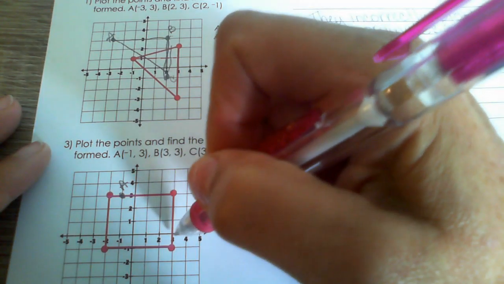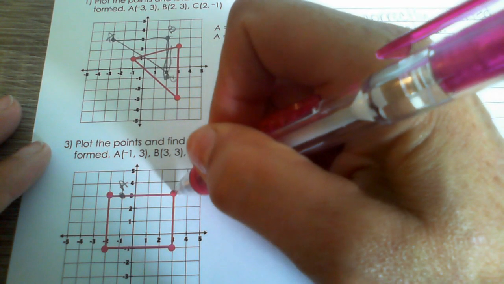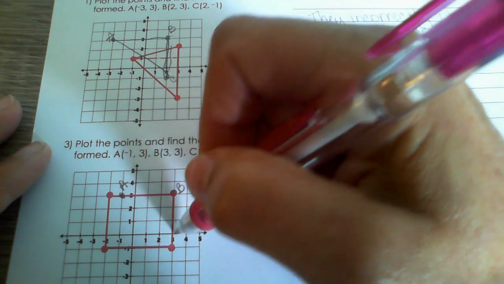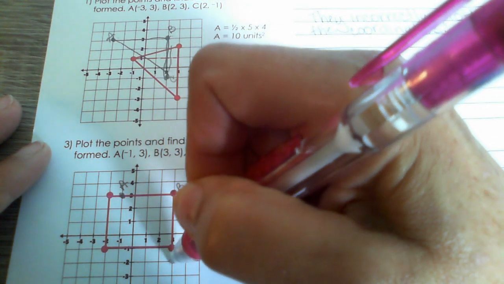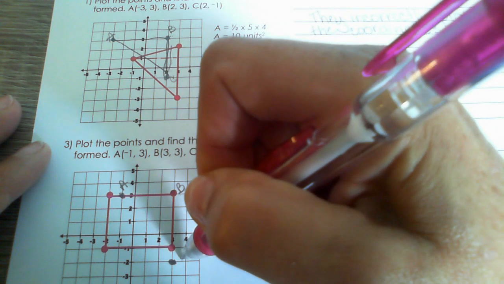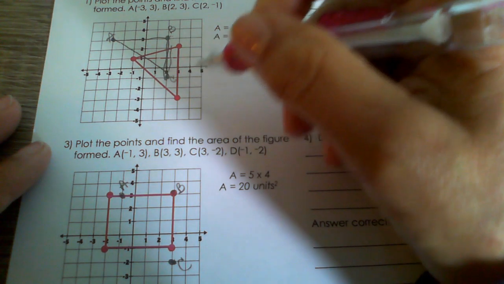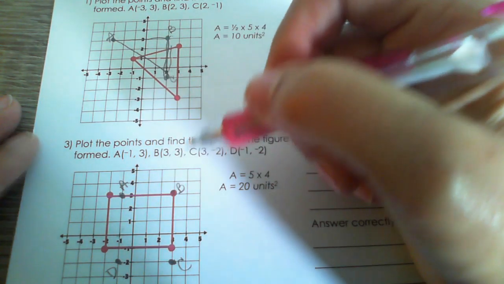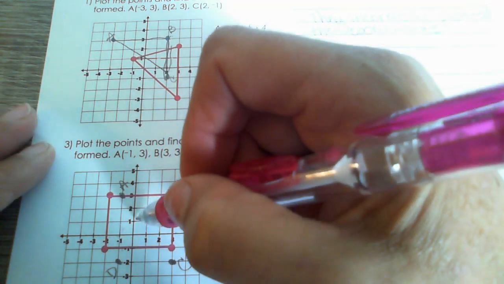B is 3, 3. Over 3, up 3. So this should be B. C is 3, -2. So it should be down here. And then D is -1, -2, which should be right here. So they made the same mistake as they did in number 1. So let's put all of our points together.